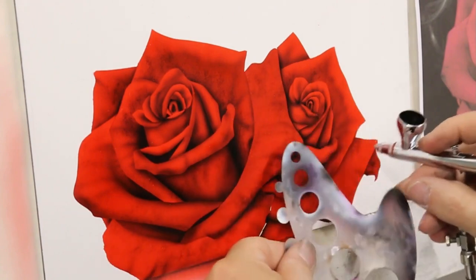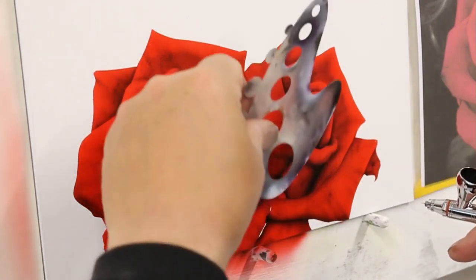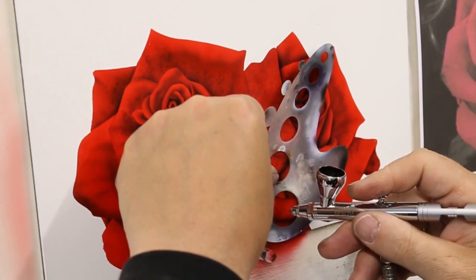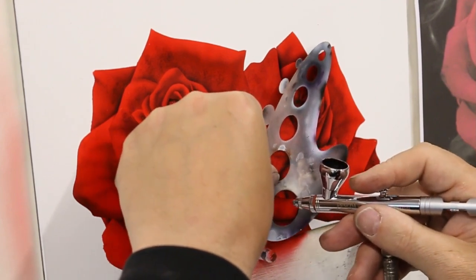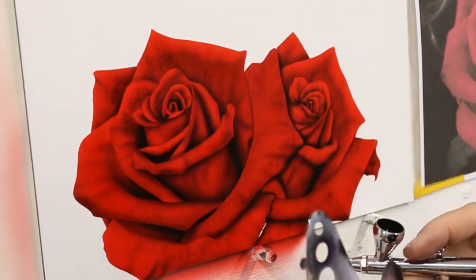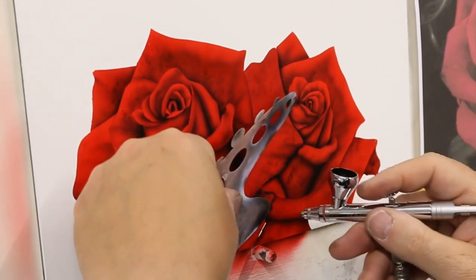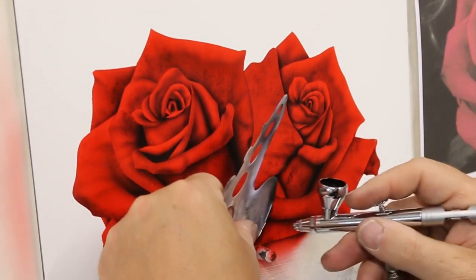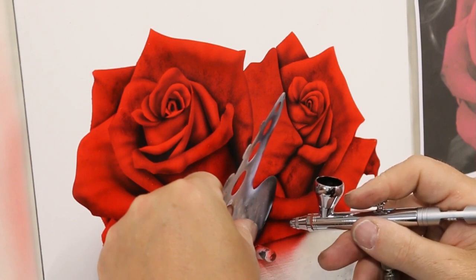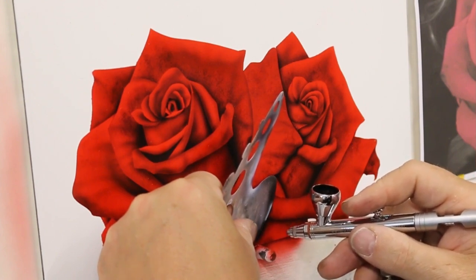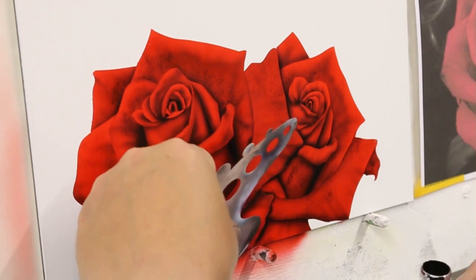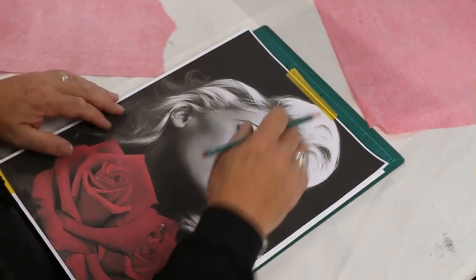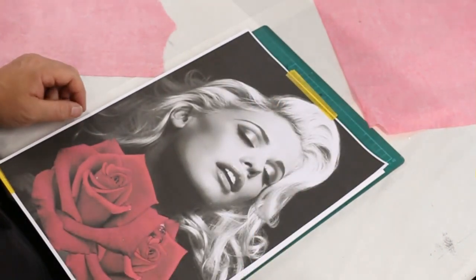So we can just come in with a shield and just drop shadow that. Round it off a little, like that, and then this one's in drop shadow as well, so we can just drop shadow over that, and there we go. Okay, so we are now on to the final stage.